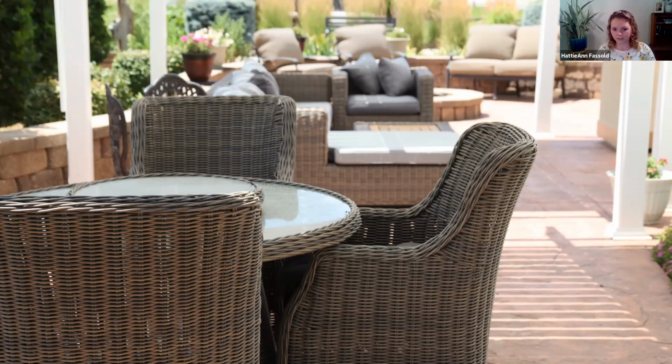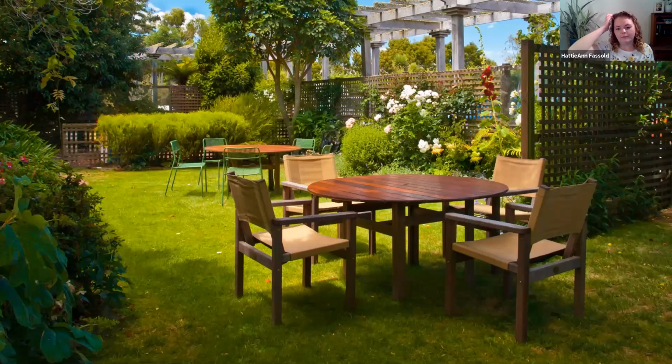We can have chairs set in an area where they're not going to be getting wet. They're not going to be disturbed. You're not having to move them back and forth. And we have just this nice sitting area. Again, they need the right servicing, or they're going to need more work, not less, right? So this looks like a nightmare to me, at least.